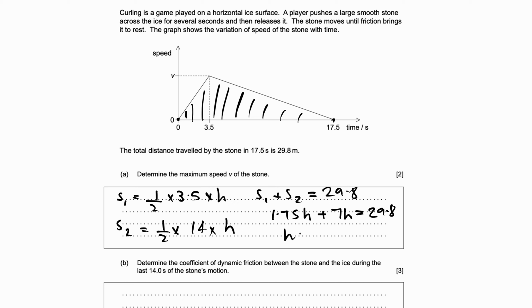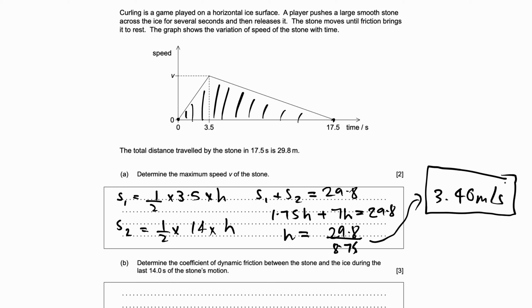So h is equal to 29.8 divided by 8.75, and if I put it on my calculator, I get 3.40 meter per second. That is the maximum velocity of this curling stone. That is this point right there. Max velocity is equal to 3.4 meter per second.